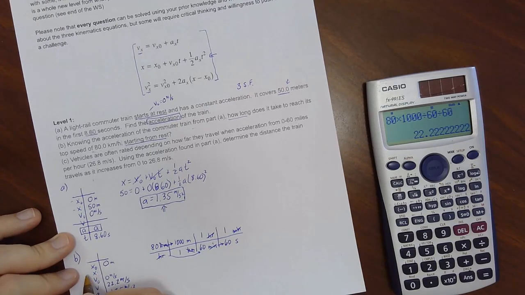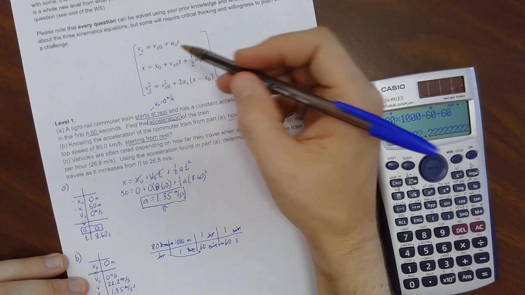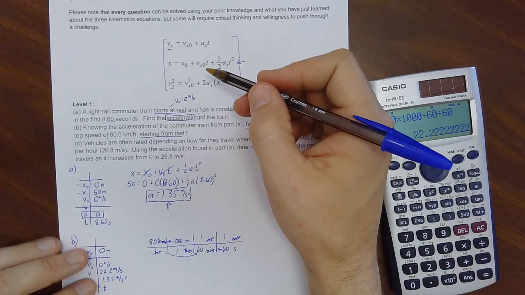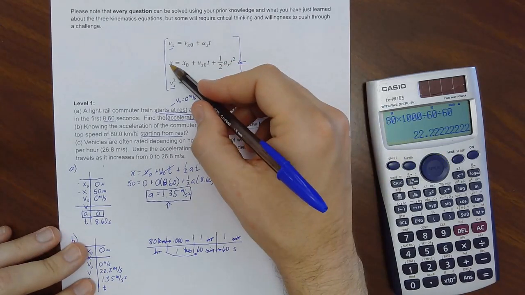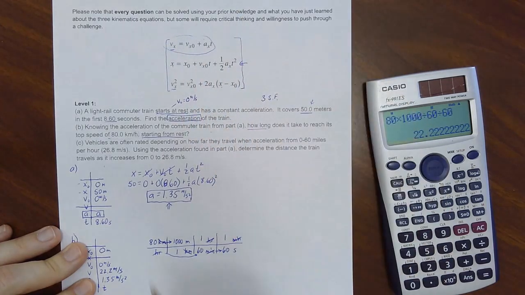Recognize I didn't have the x, and I don't need the x, so therefore I'm going to choose the equation that does not have x in it. Okay, so this one has x, I don't want that one. This one has x, I don't want that one. So I'm going to go with this equation this time.